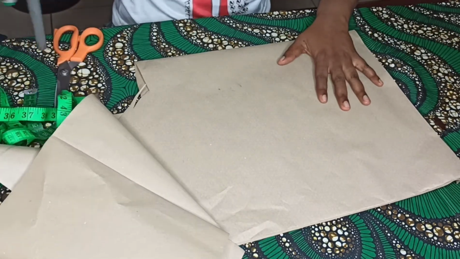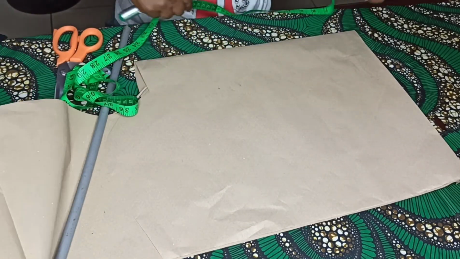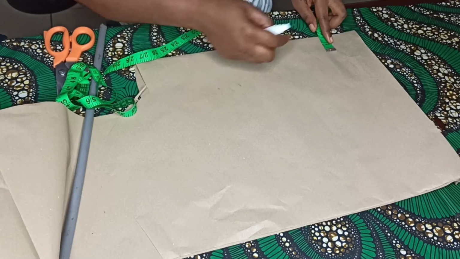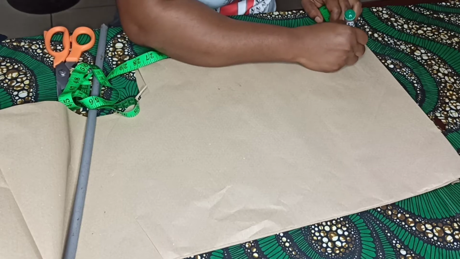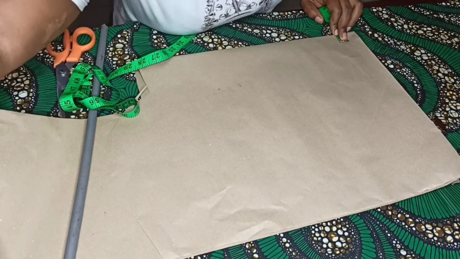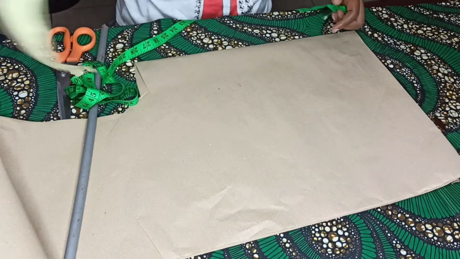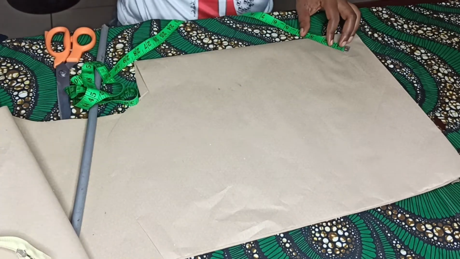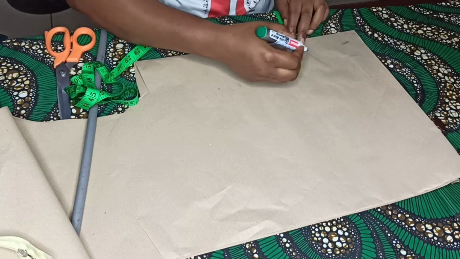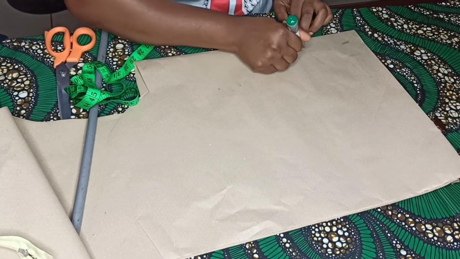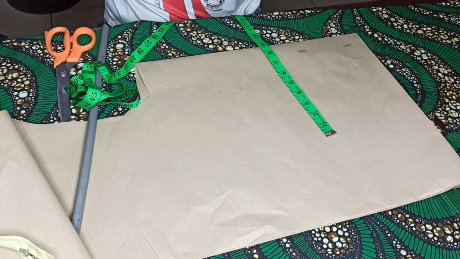So the first thing we're going to be doing is to create our zip allowance. Let's say our zip allowance is 1 inch. Zip allowance is where you are going to be attaching your zipper. So let's say that our zip allowance is 1 inch here. Oh God, I don't know what is wrong with this marker.